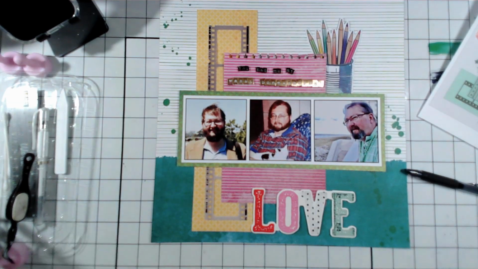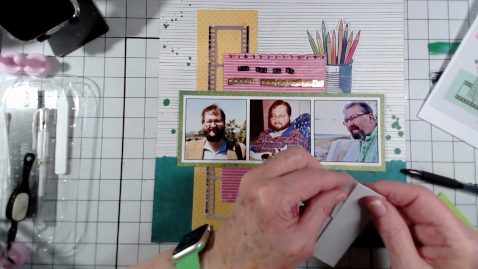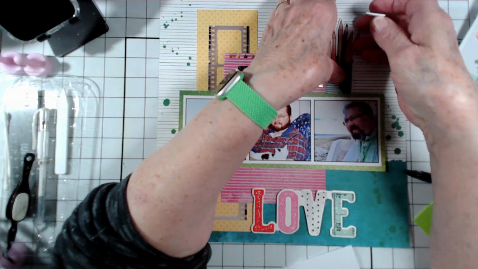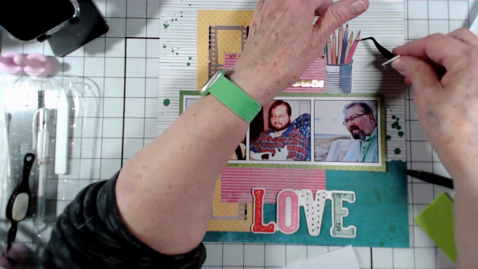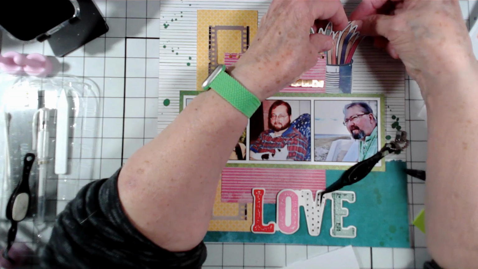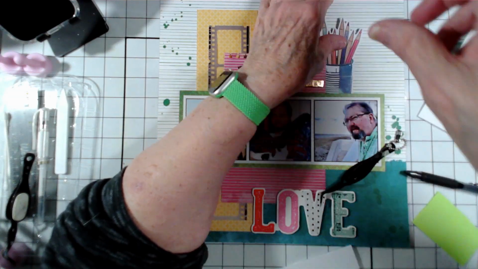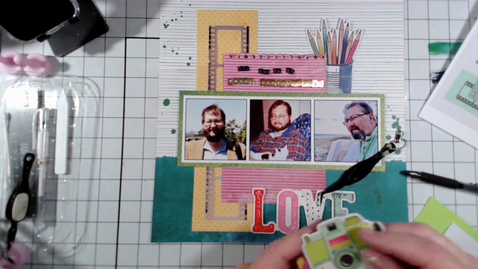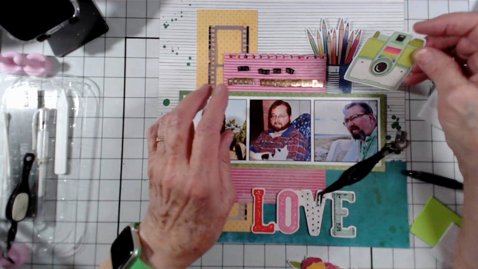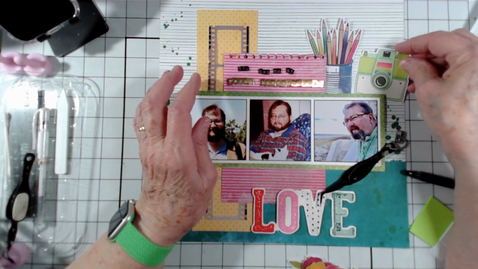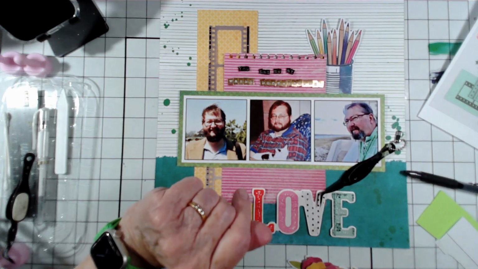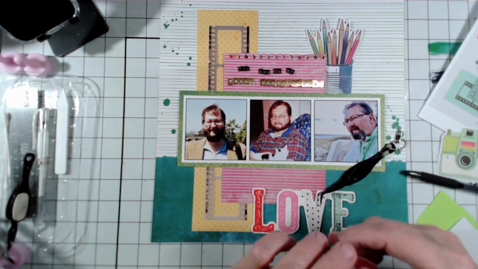Okay, and I'm going to put some of this tape behind the colored pencils to raise them up. And I'm using the colored pencils as a kind of a reference to the writing programs. It's not any more complicated than that. And then I have this camera, which I'm thinking I may not use.